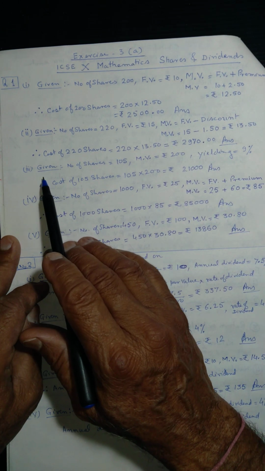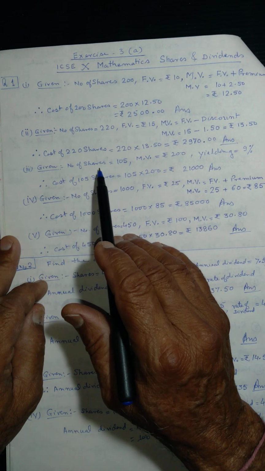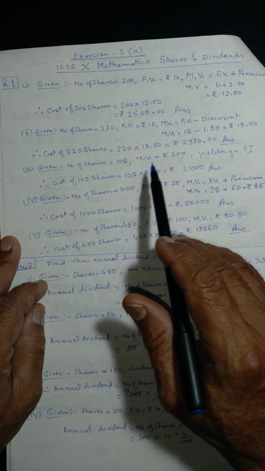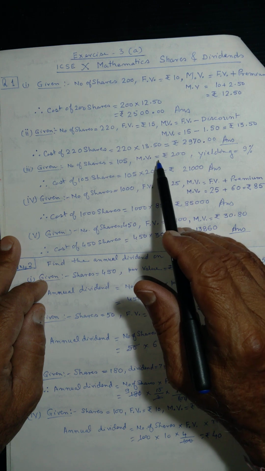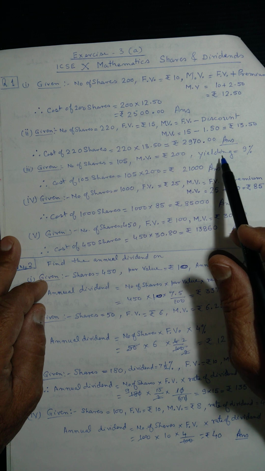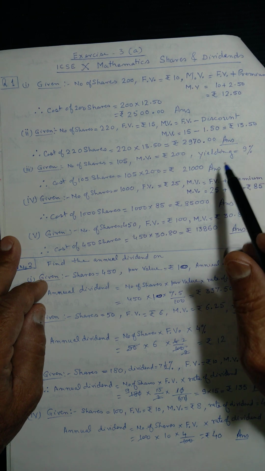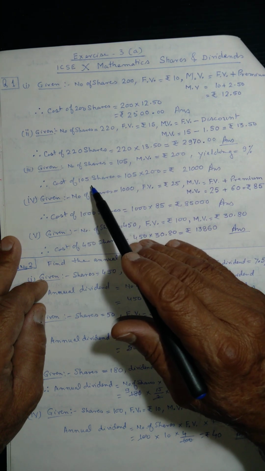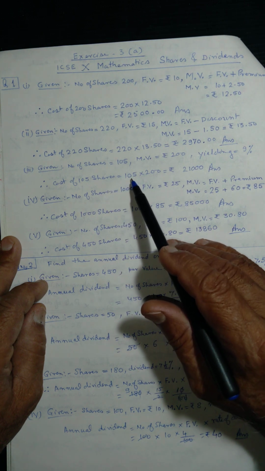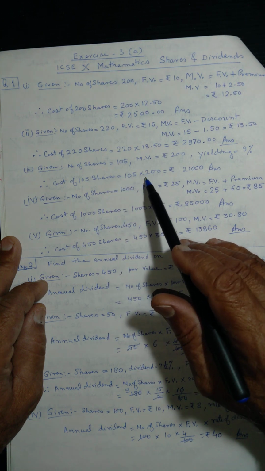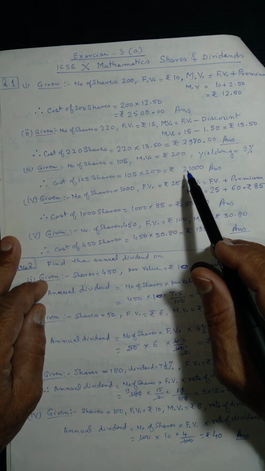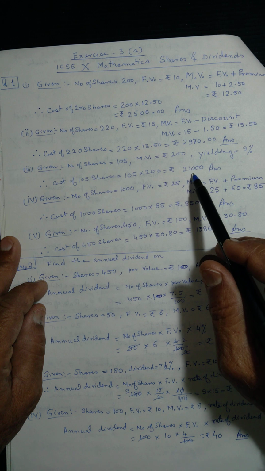Third part, given the number of shares is 105, so the market value is given, that is rupees 200, and yielding 9%. The cost of 105 shares will be equal to the number of the shares into the market value, that is 105 into 200, will be equal to 21,000.